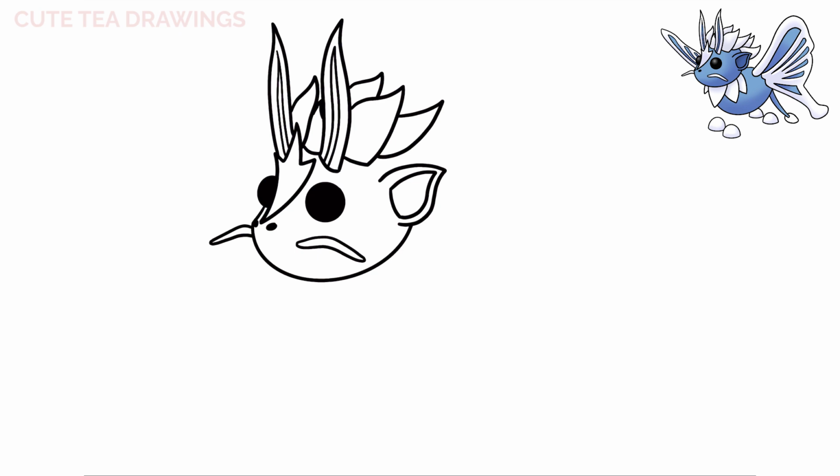Then below it, let's draw a curve down to the ear. Another larger piece behind the ear. And then one last one above it. And that's it for the head. Let's move down and draw the body now.